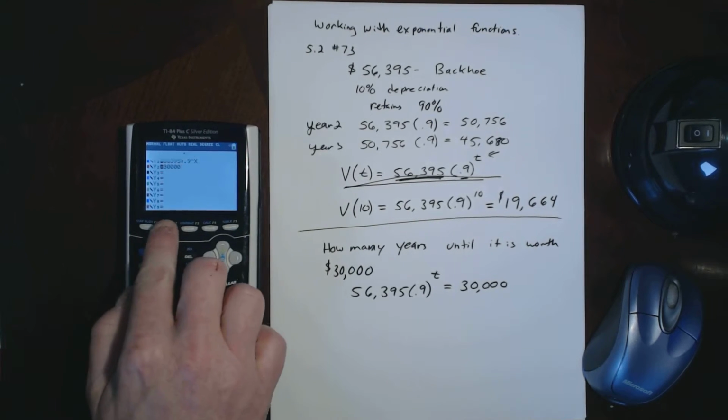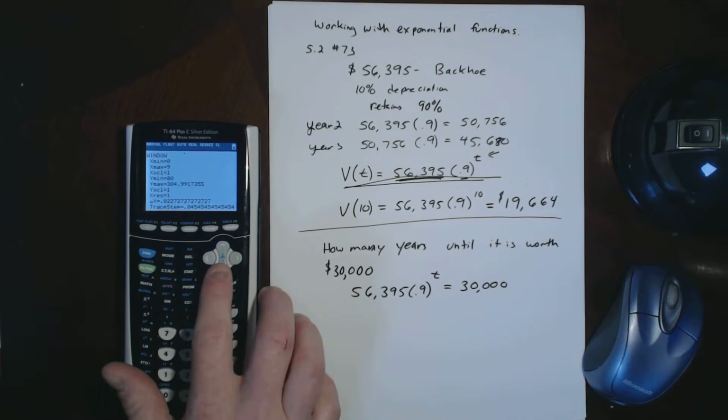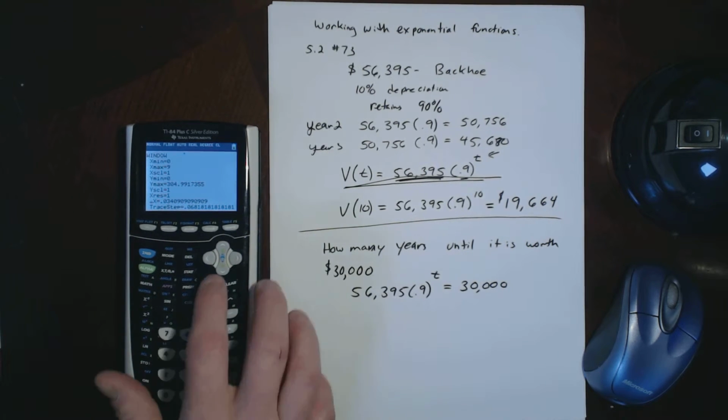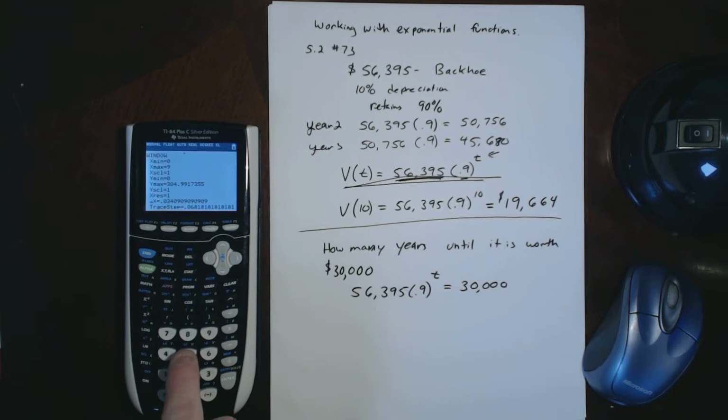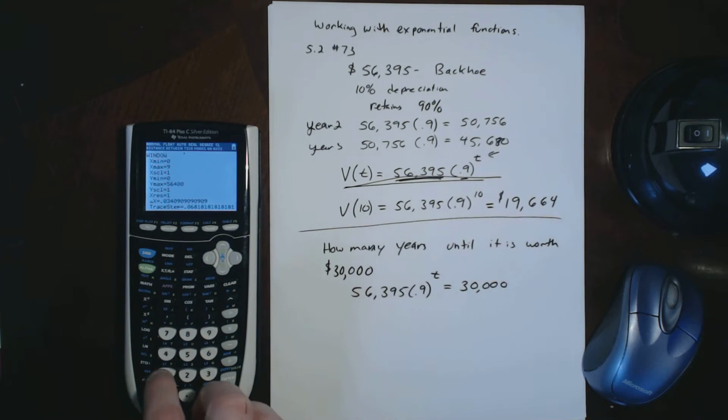So let's go and set up our window. Let's start with 0. Let's start with an x max of, well, I know in 10 years it goes to 19,000, so it's going to happen before then. So let's call it 9. My x scale is 1, that's good. My y min, let's call it 0. My y max was 56,400. And then let's say our y scale at every 10,000.